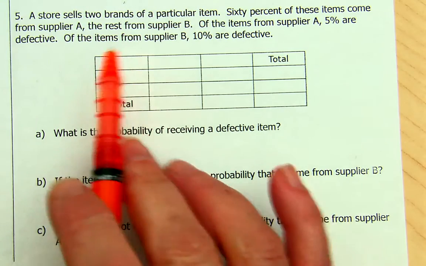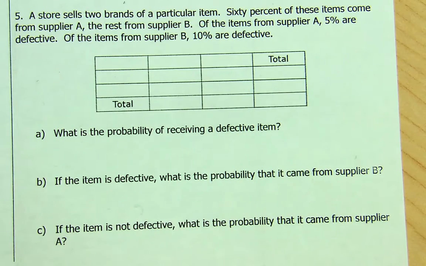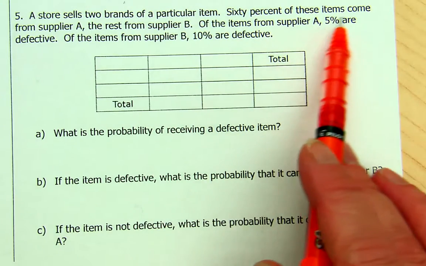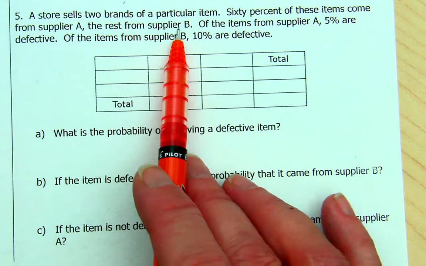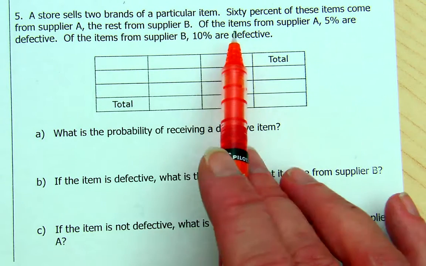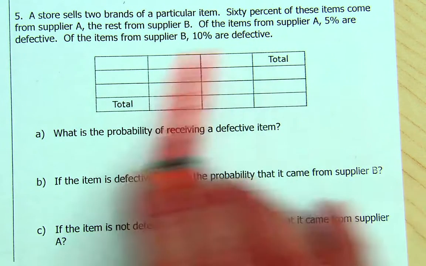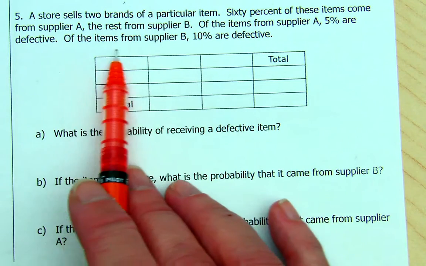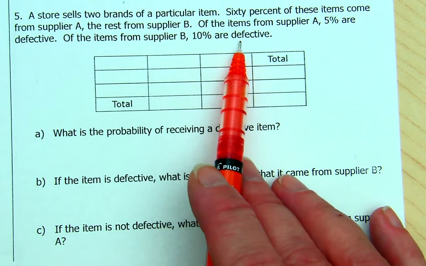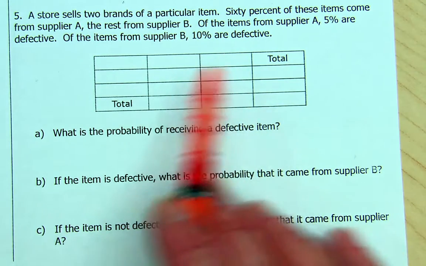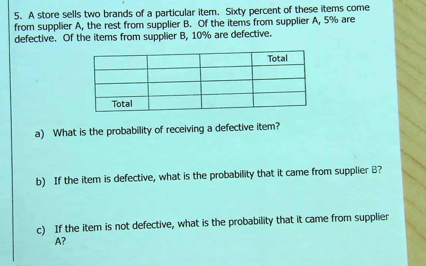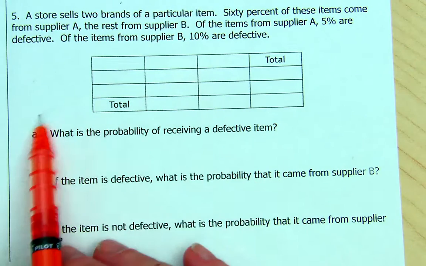So here we have a store that sells 2 brands of a particular item. 60% of the items come from supplier A and the rest from supplier B. Of the items from supplier A, 5% are defective. Of the items from supplier B, 10% are defective. So we need to fill in this table with that information. So we're talking about 2 different things. Which supplier did it come from, and is it defective? Okay, so that's going to be what we set up on each one of these.